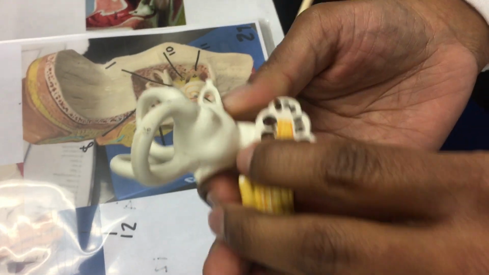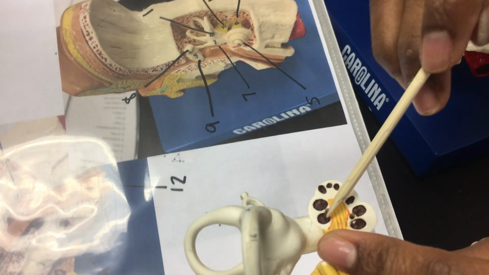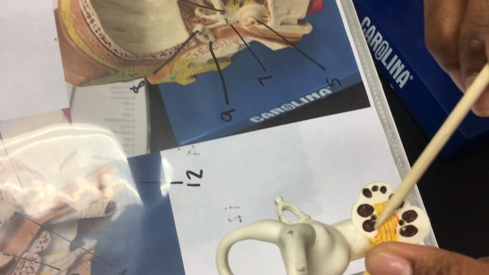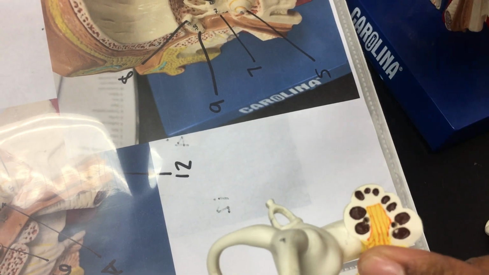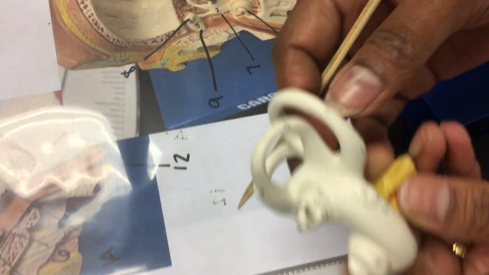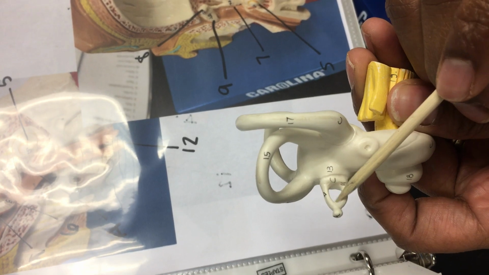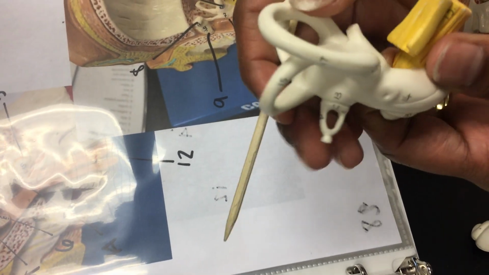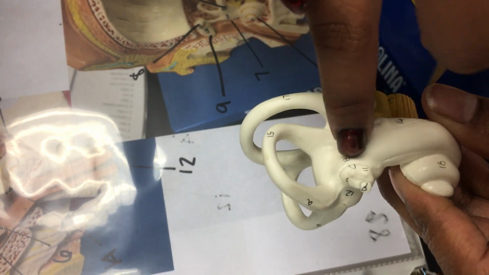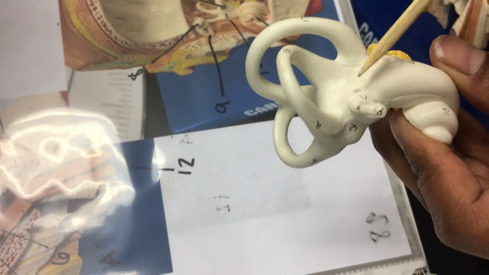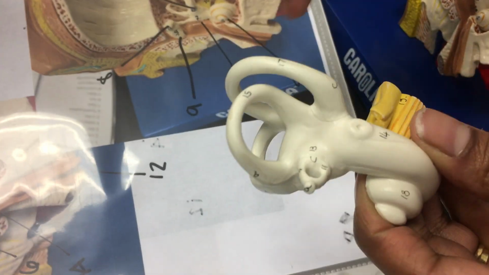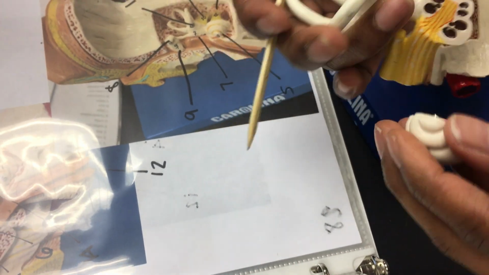Now, if I open up the cochlea, I can see the organ of Corti that's visualized within here. And now to see the stapes, it's nice and stirrup looking. See? And is that the incus that's connected? That's the incus? No. The incus is separate. Where's the incus on that one? Oh, it's missing. It's missing.